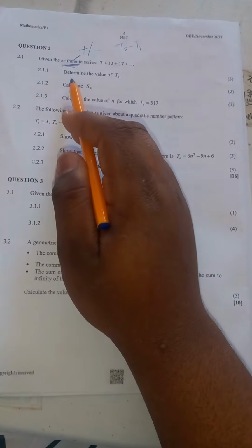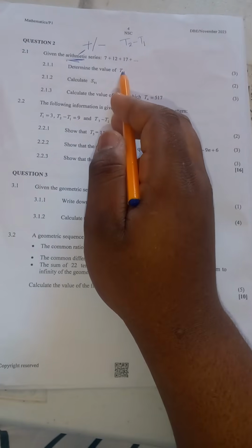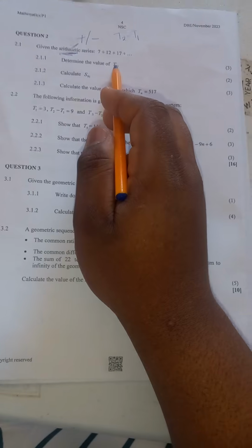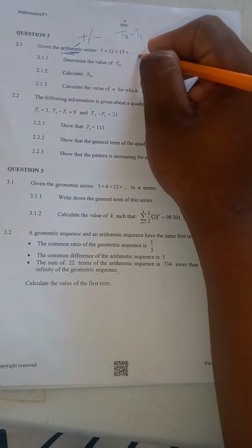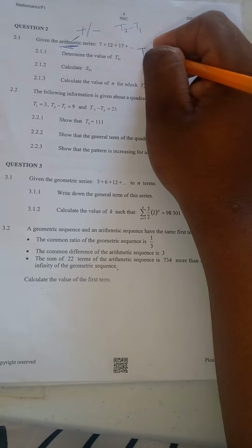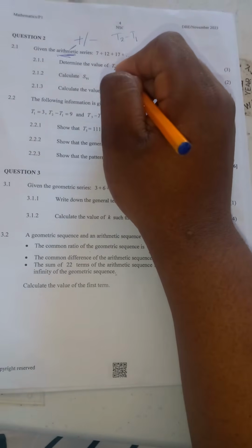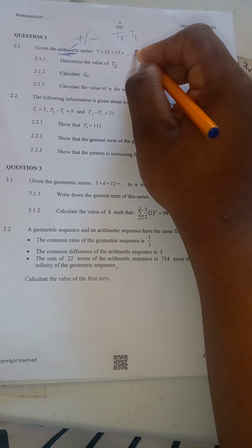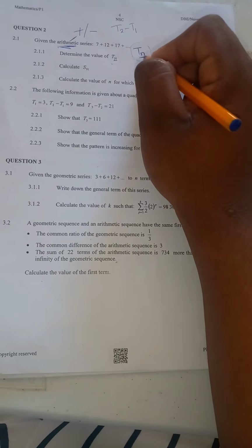They are basically saying determine the value of T91. Before I continue, there is something that you have to know there, which is always there: Tn. So this and this are almost the same thing, because this 91 is representing n. Is it fine? When you write the formula, where there is n, we put 91. So now they want the value of T91. Let's start and do that question.